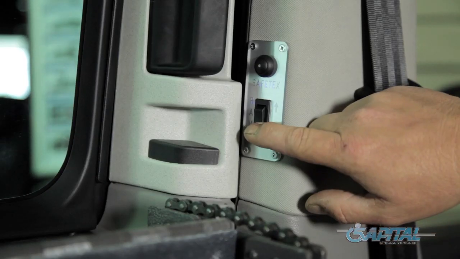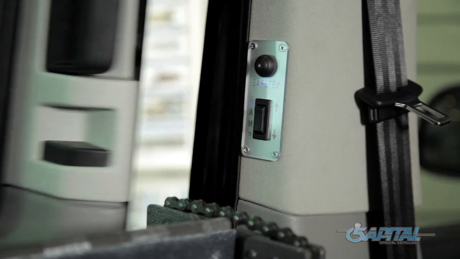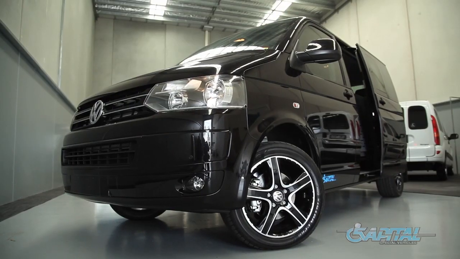Option 2. B-pillar rocker switch. Press and release the B-pillar rocker switch in the downward direction once, and the automatic sliding door will open.